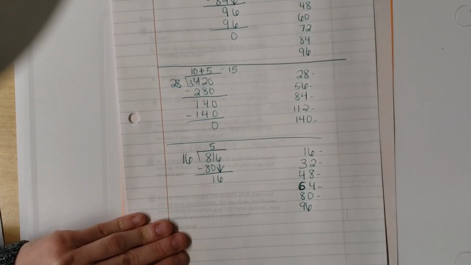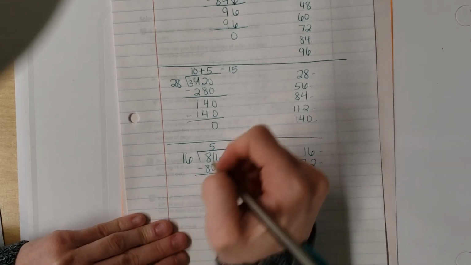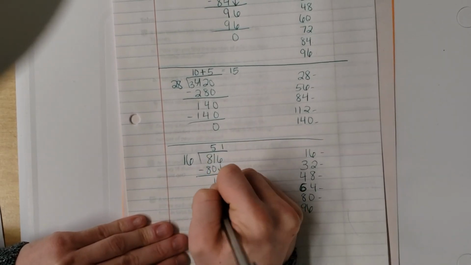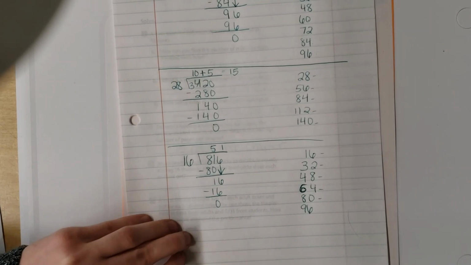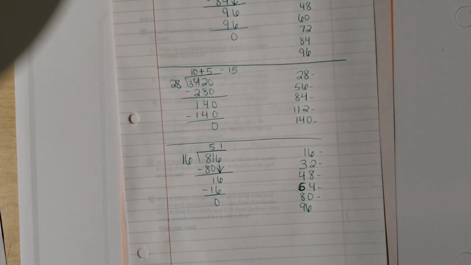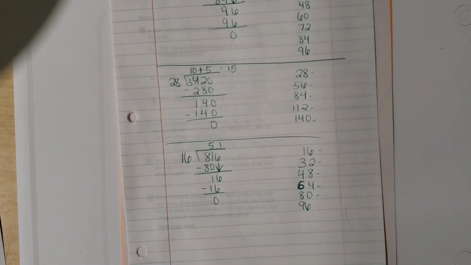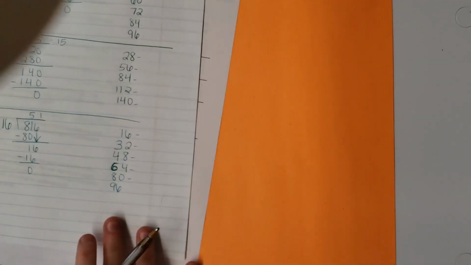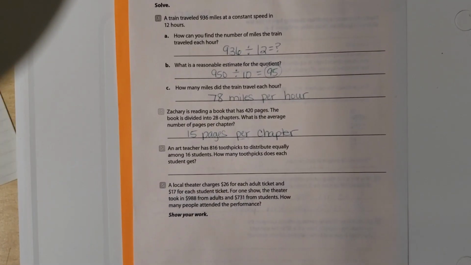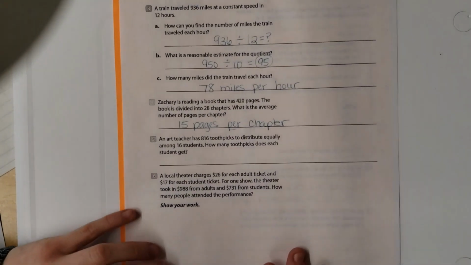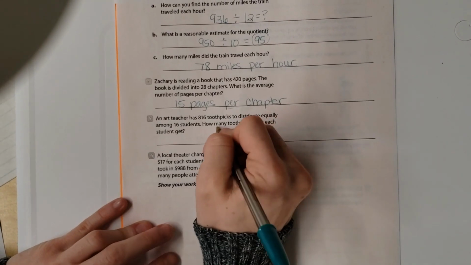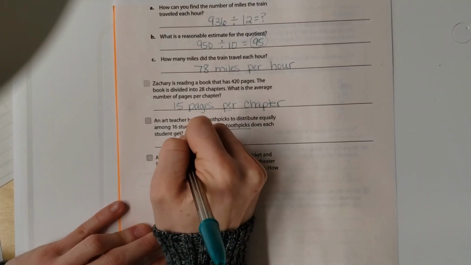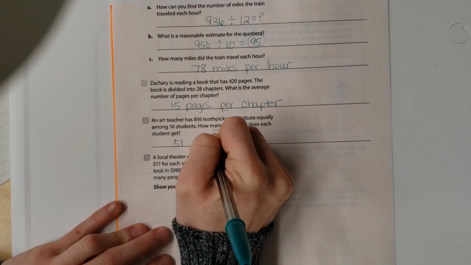Now how many times does 16 go into 16? Hopefully you know that one. Easy. One time. So 816 divided by 16 gives me an answer of 51. So 51 what though? I have to go back, look at my question. How many toothpicks? So 51 toothpicks.